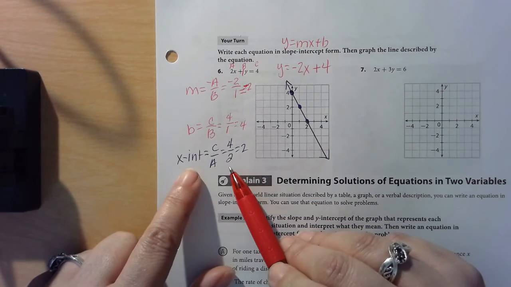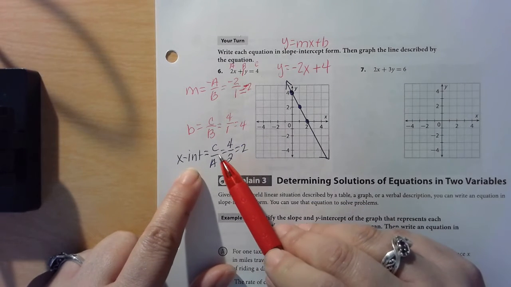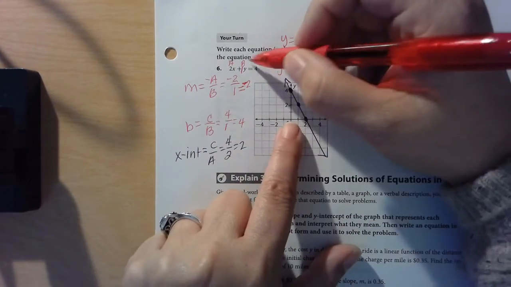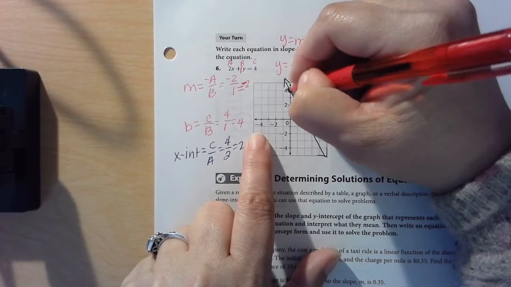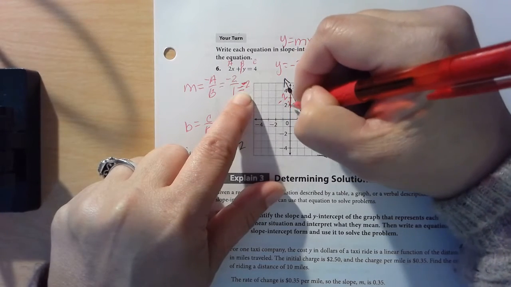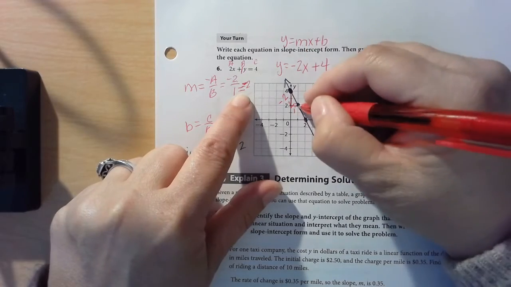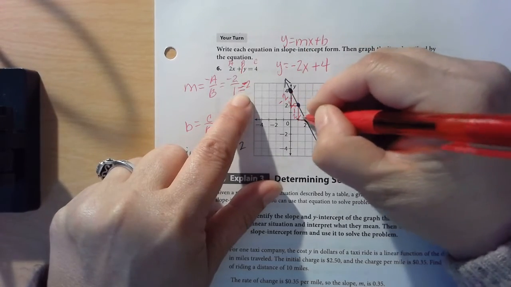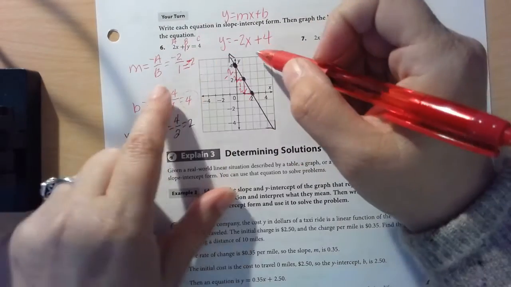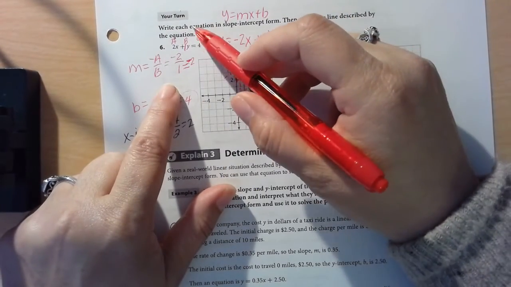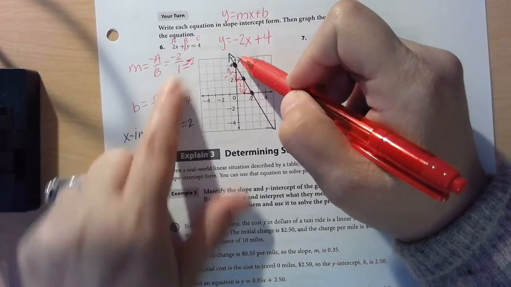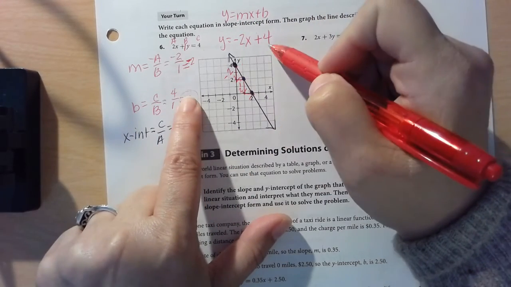If we want to know the x-intercept, which would be a third point, it's c over a, which is 4 over 2, or 2. So at 4, we put our first dot. Then we use -2, so we're going to go down 2 and over 1. Down 2 and over 1, and we see all our 3 points, and then we can connect them. But what is our slope-intercept form? Well, that is y equals mx plus b. Our m was -2, and our b is 4. So we put that in.